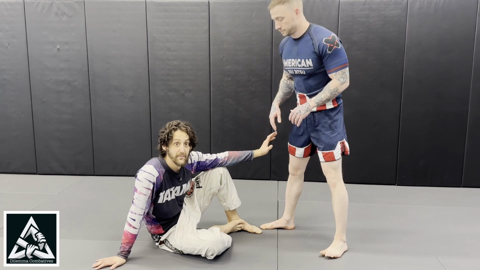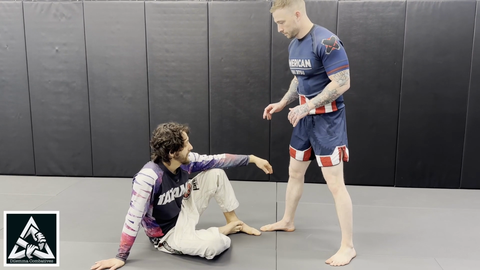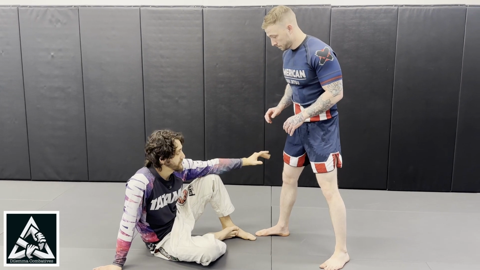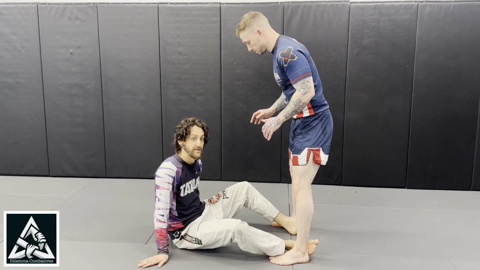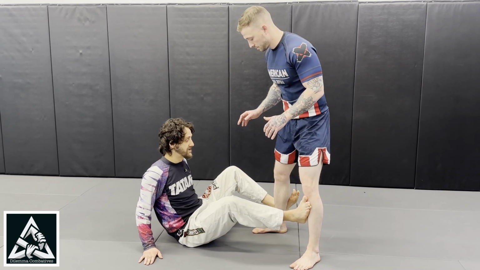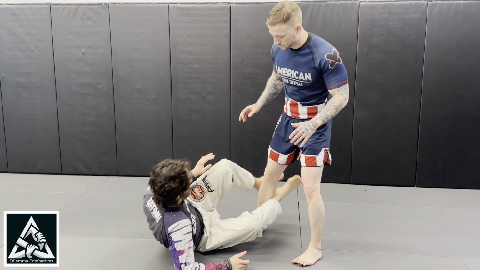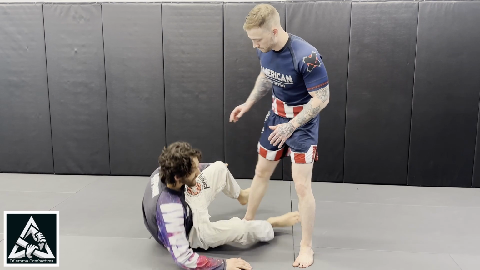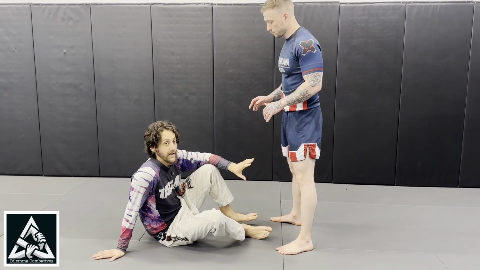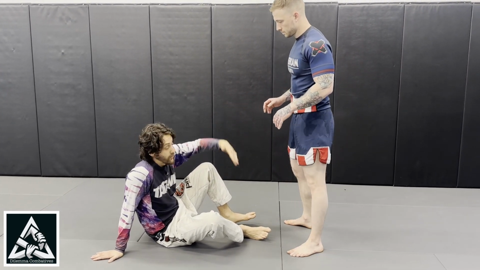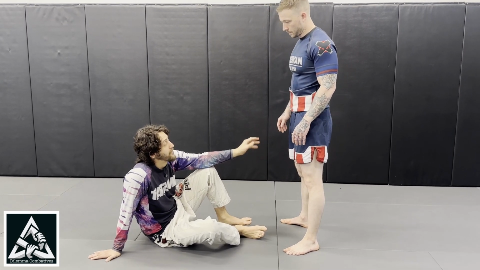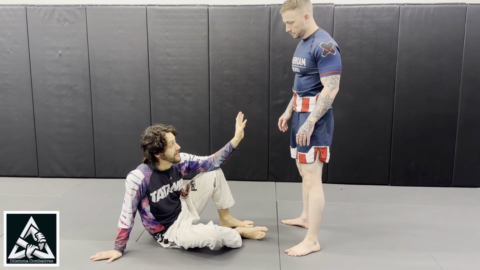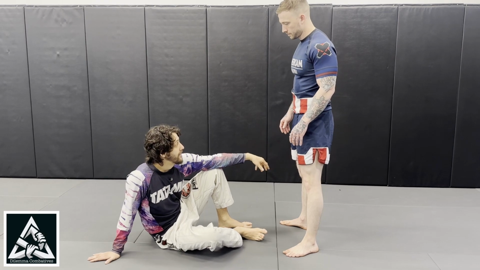All right, so I've got somebody standing in front of me here. In our other video, we talked about how we can think about guard in terms of inside position, outside position, and sort of 50-50. And then our opponent could be standing or he could be kneeling. I think of those two categories, a lot more people, especially no-gi, struggle against a standing opponent.